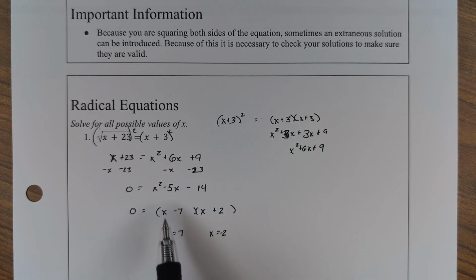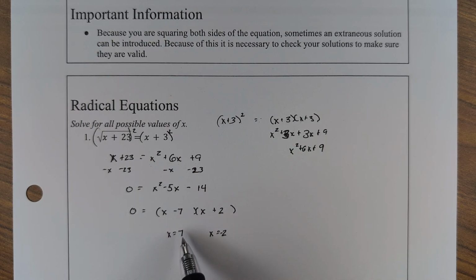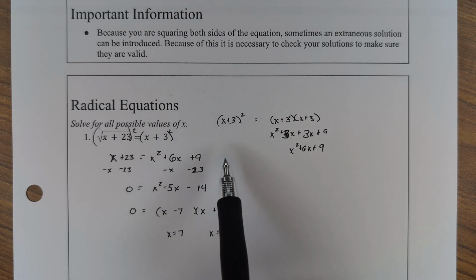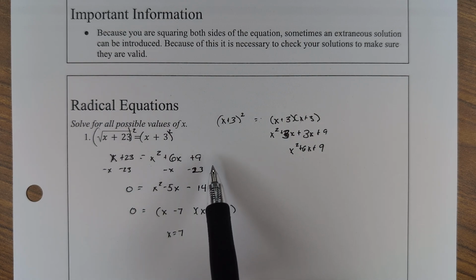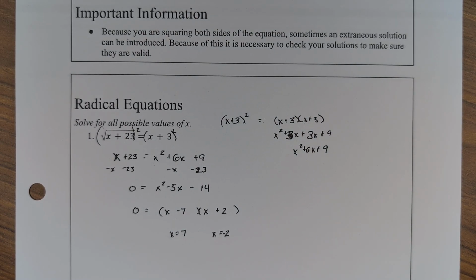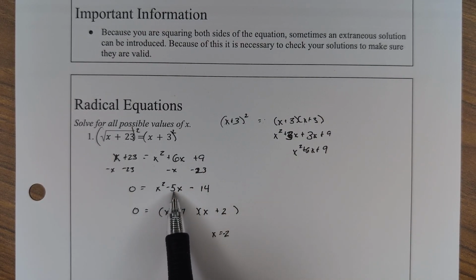So to check, I need to plug. I think I've done something wrong. No, I feel like something's off here. Let me think about this. Okay, figured it out. Mistake's right there.